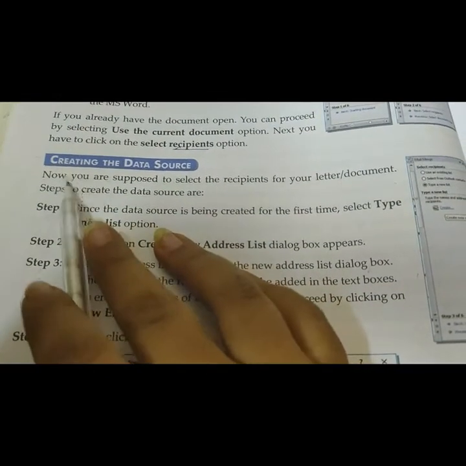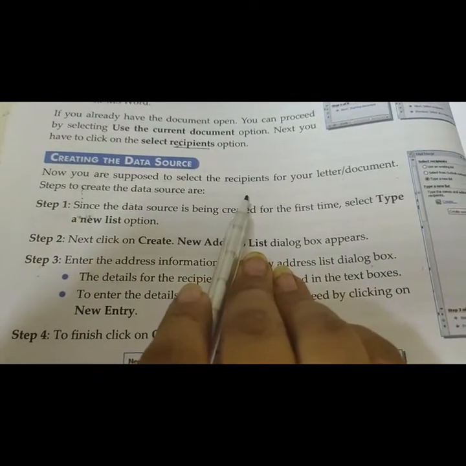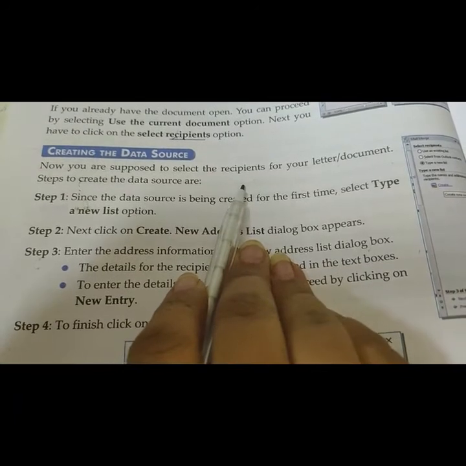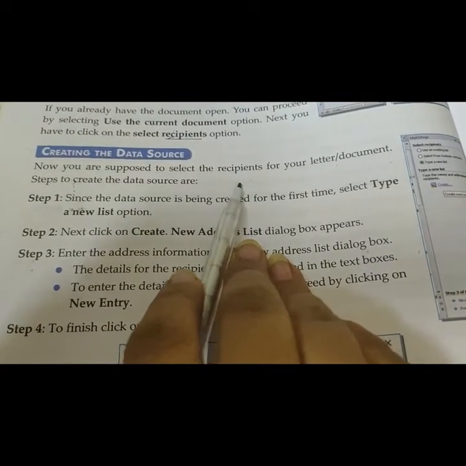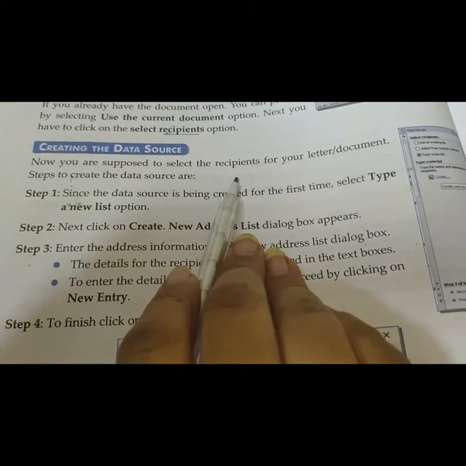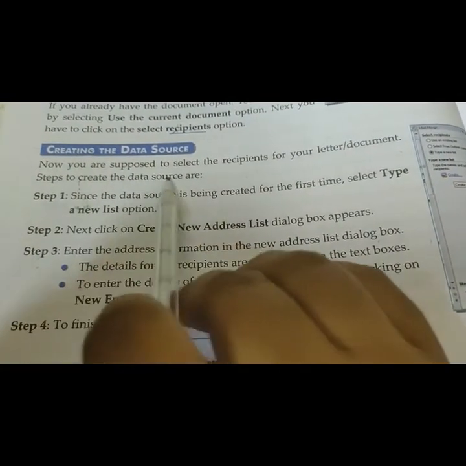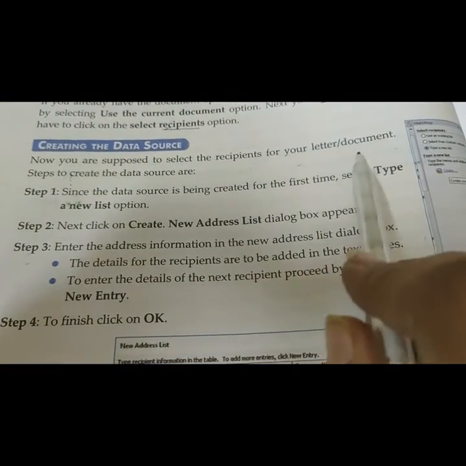Look here, creating the data source. How are you creating the data source? You know that you have to create the recipient addresses. Now you are supposed to select the recipients of your letter document.